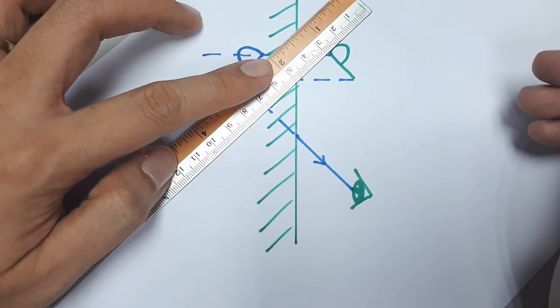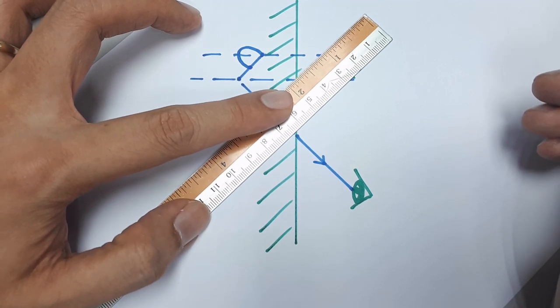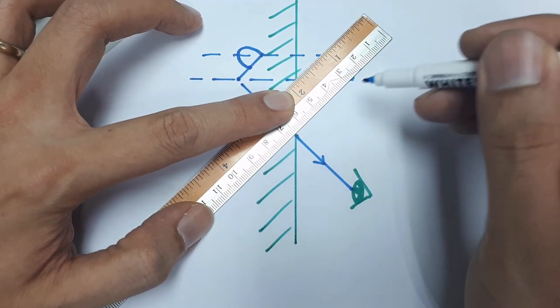So that's how we draw reflection diagrams, with just a ruler and not with a protractor.